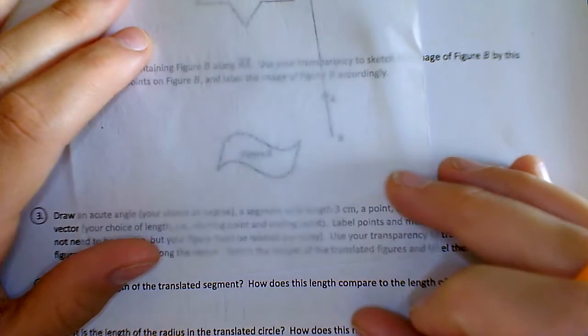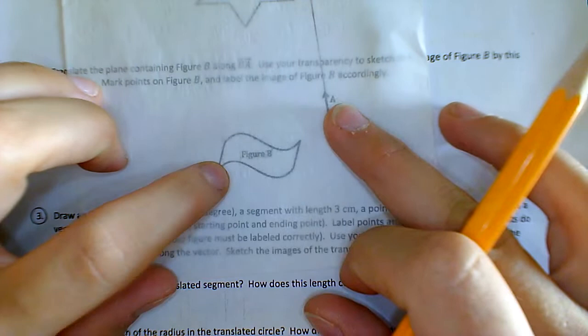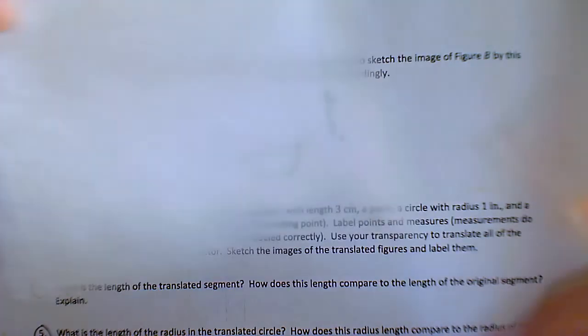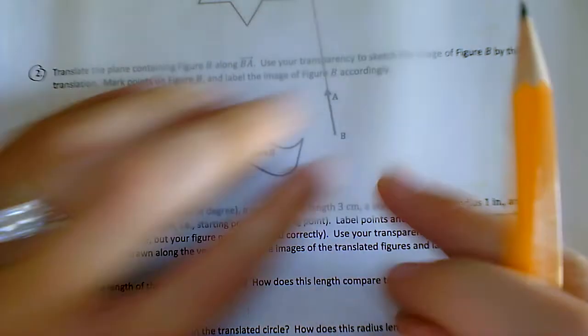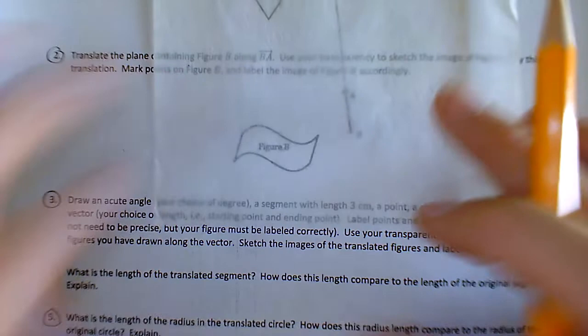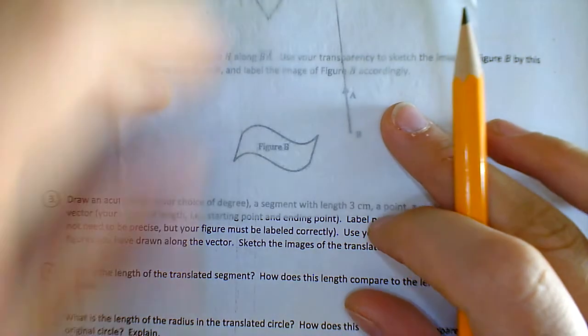Then we're going to take our tracing paper and set it on top of our figure and make sure our vector is included in the same page. You want to make sure you don't just get the figure or just get the vector. You have to get both on the same piece.